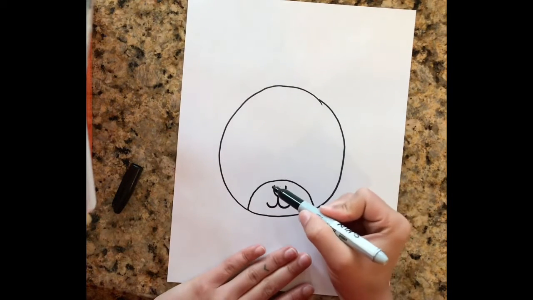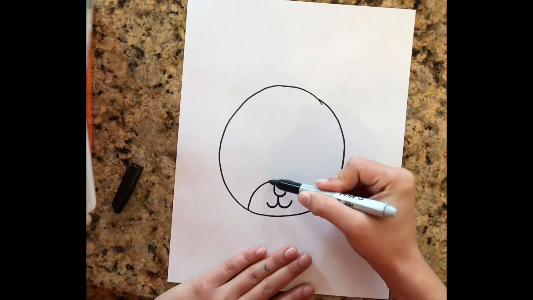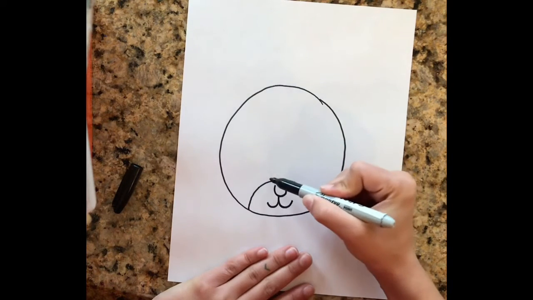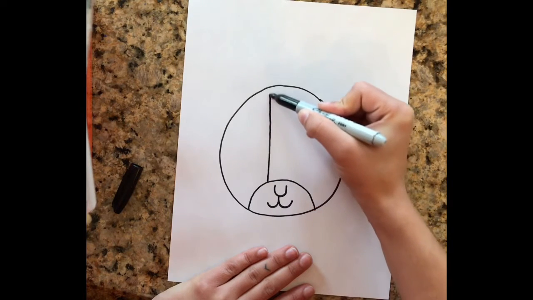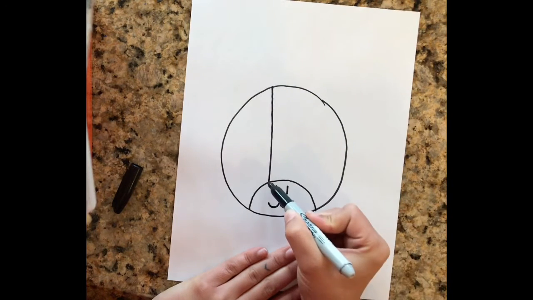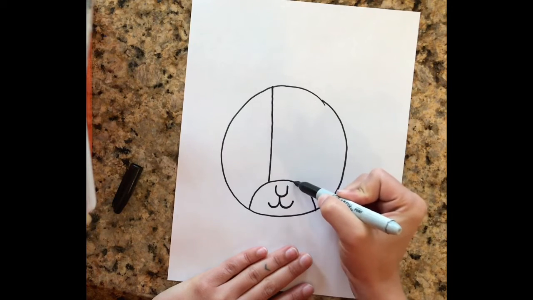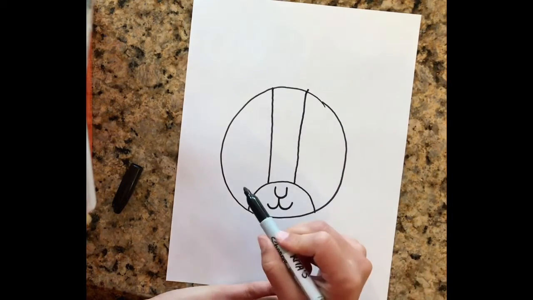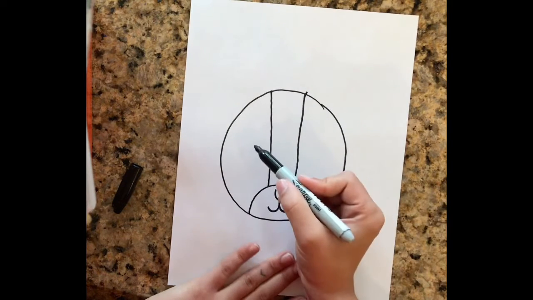Now, you are going to do one line that comes from right here all the way up to the top of your paper. So I'm gonna do one line like this, and then on the other side of the nose, I'm going to do another line going up. We're almost done with our face, but we still need some eyes.